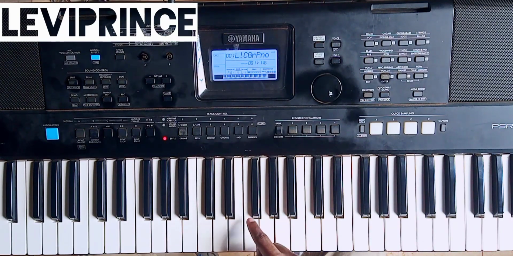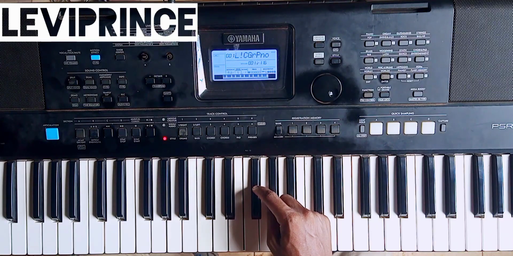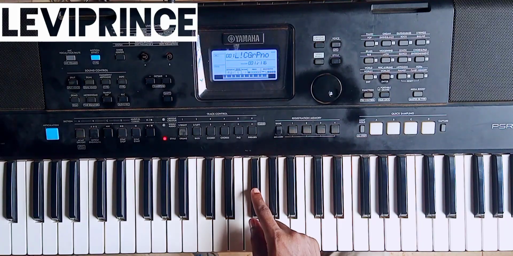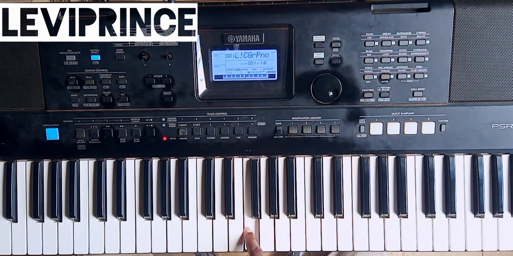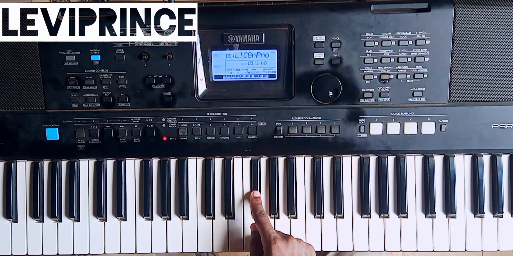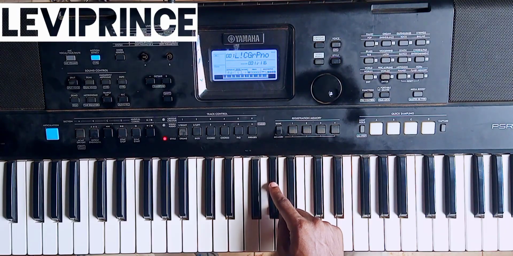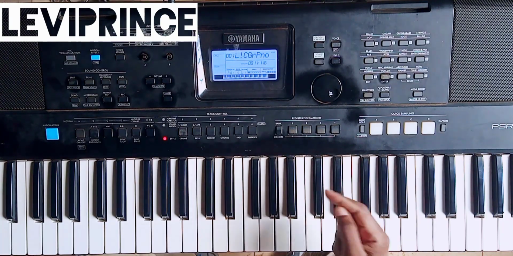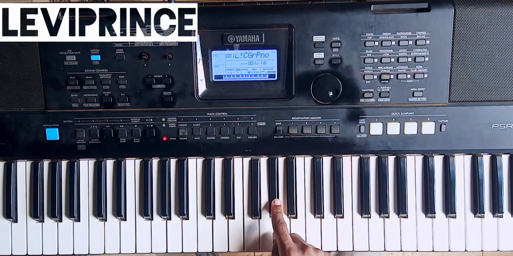This black key will have only one name as long as I'm going to this side, but its name will depend on the name of the key before it, right? So if this one is F, we know this one is sharp, so it will be F sharp, right? Correct. The same thing with this key here. The key before it is a G, right? This is G. So obviously this one will be G sharp, right?